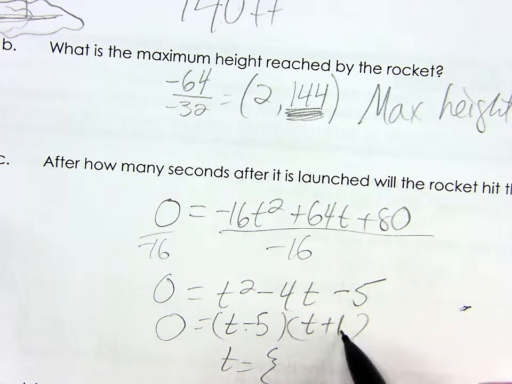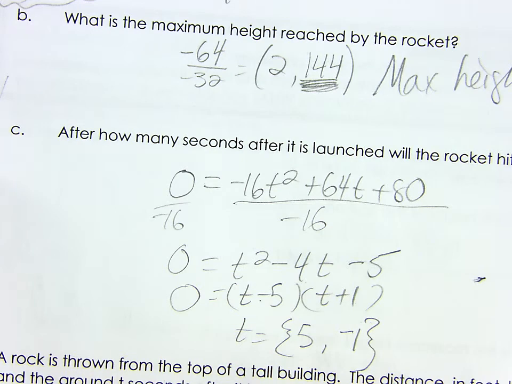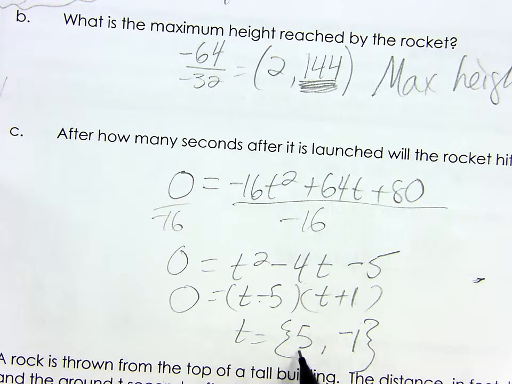Minus 5 and plus 1. So my answers are negative 1. Now, hold on. What's one? Time? So, the answers.